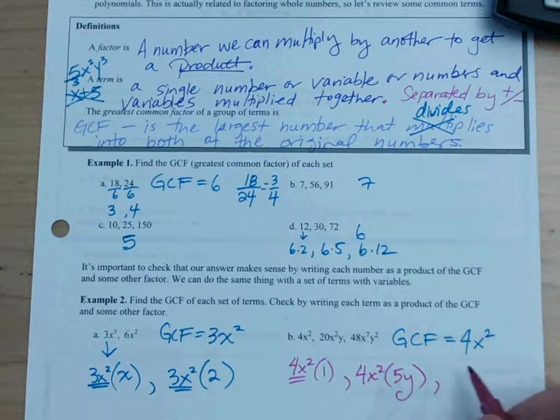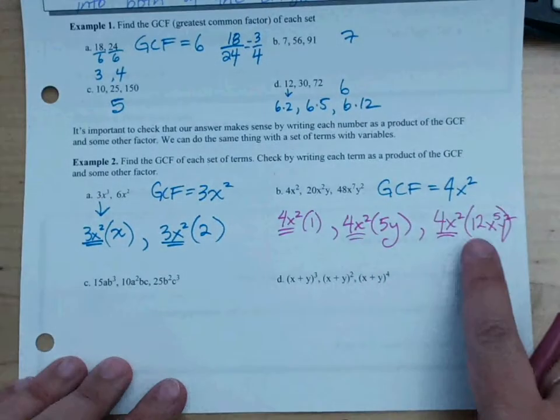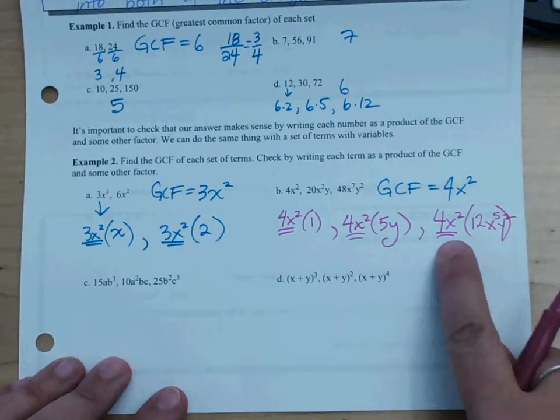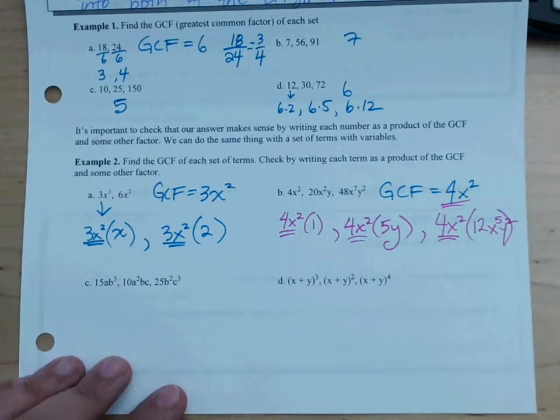5y, good. And here, if you have 4x squared, what would you need to multiply it by? What would be its other factor? See, this is the GCF for all of them. What would be the other factors in order to get you to that 48? Would it be 12? 12 what? Fifth y squared. Does everybody see where we're getting these numbers from? What's left? This is the GCF, right? And then this is what would be left if we were to divide the GCF into that.